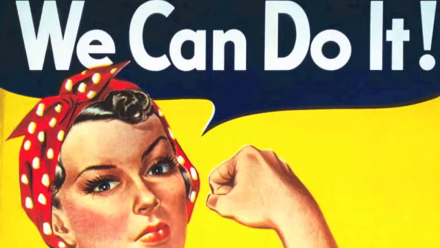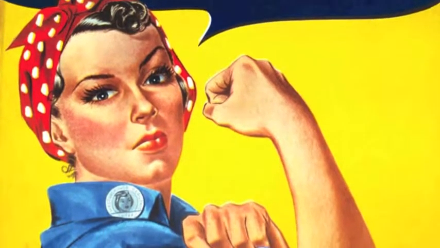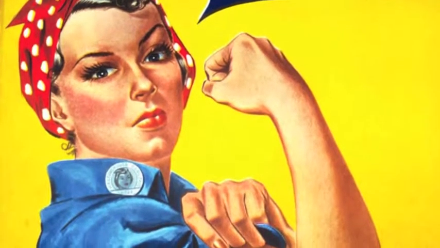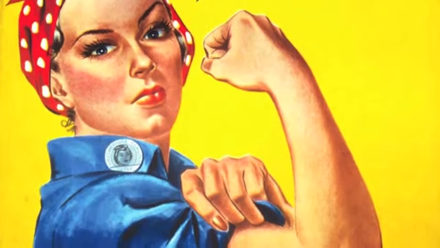As the United States found itself entering into World War II at the end of Roosevelt's time in office, Rosie the Riveter emerged as a powerful icon for women's involvement in the war efforts. Many women began working in factories, producing ammunition and machinery necessary for winning the war.